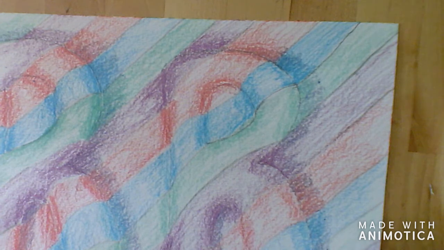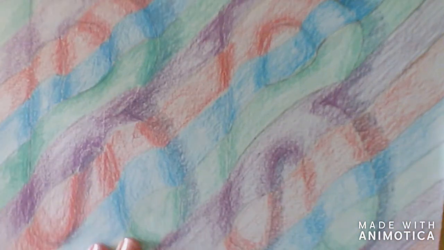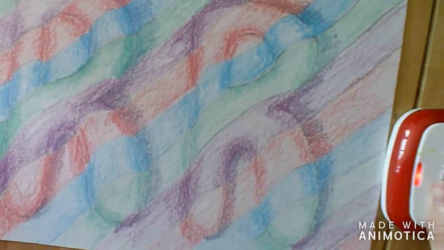Now you should have those finishing touches complete on your artwork. I hope your letters pop off the page and you enjoyed this artwork.